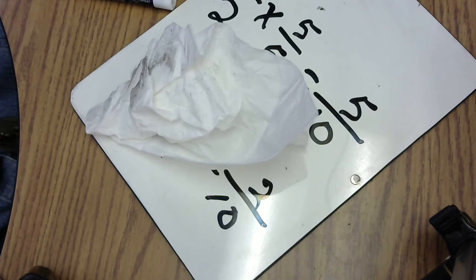Example number 1, round 38,274 to the nearest 10,000. Well, counting by 10,000s, we say 10,000, 20,000, 30,000, 40,000, and so on. We know that 38,274 is between 30,000 and 40,000. Halfway between is 35,000. Since 38,274 is greater than 35,000, we round up to 40,000. Turn the page.